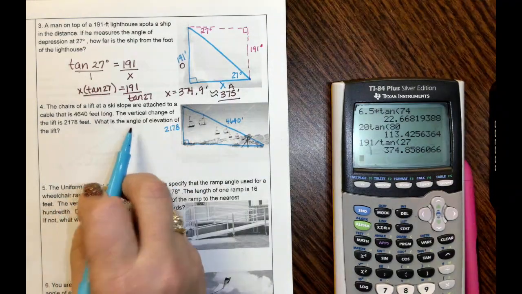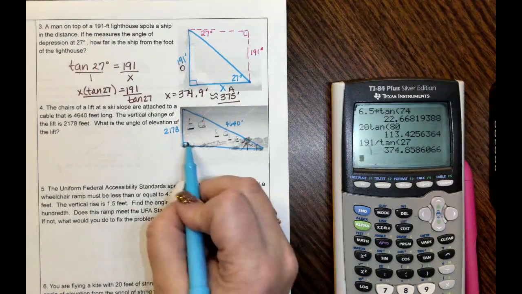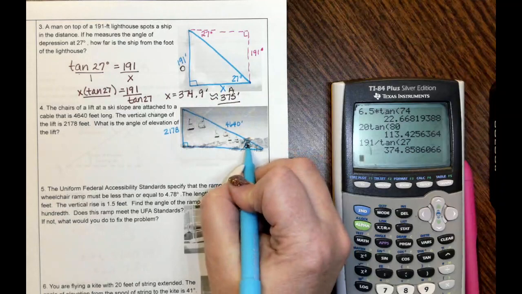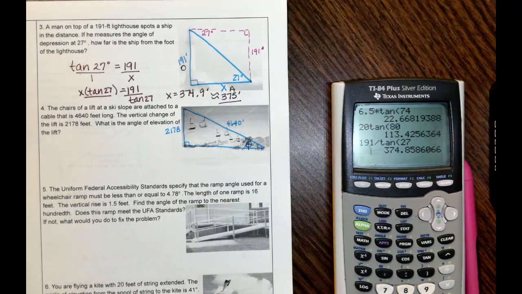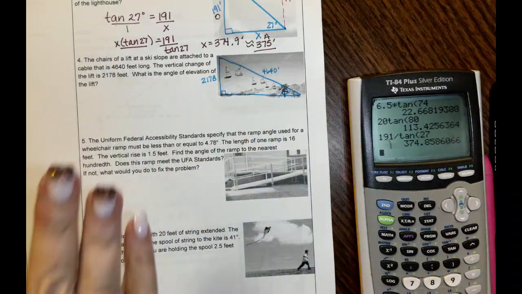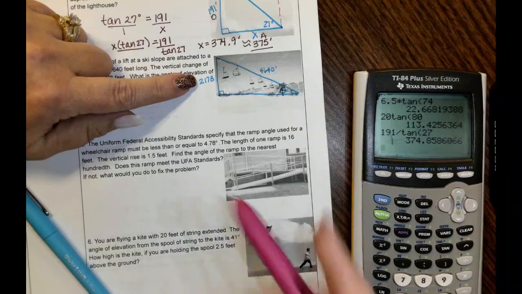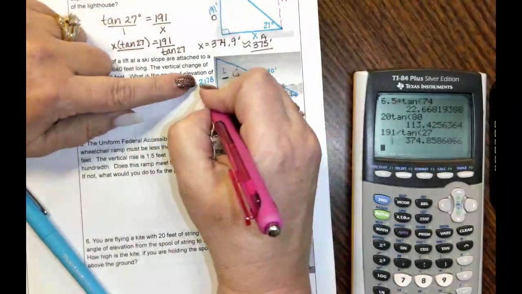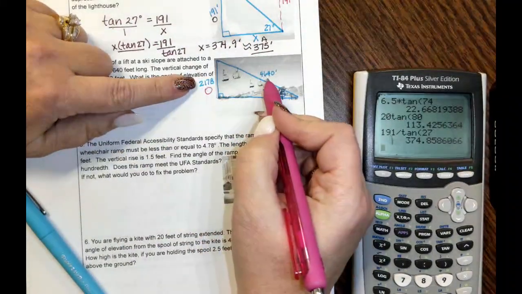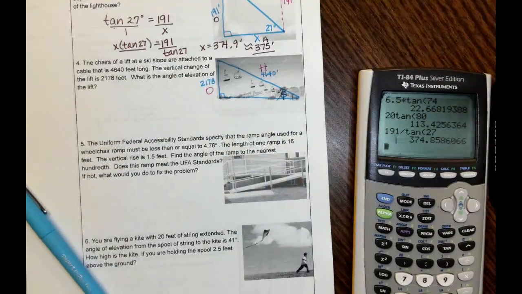So find your horizontal. Here's your horizontal. And that's where we're going to put our theta or our x. You can put whatever variable you want there. Now we've got our triangle, so let's see how we label it. 2178 is opposite the angle, and 4640 is the hypotenuse. That's O and H. O and H is sine, S-O-H.